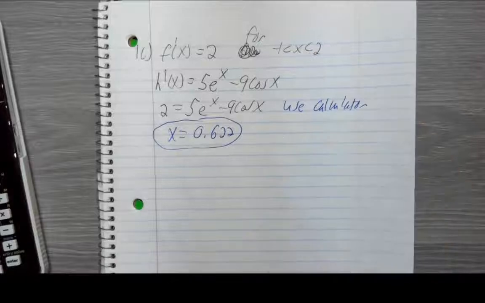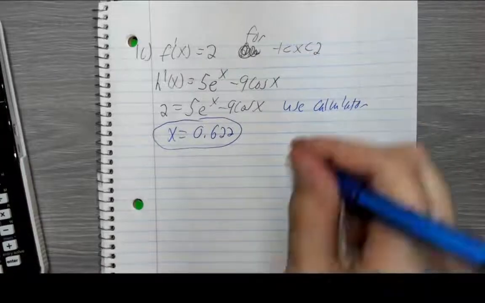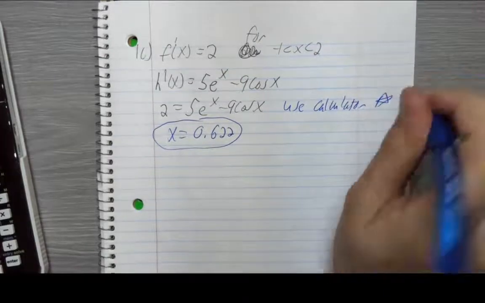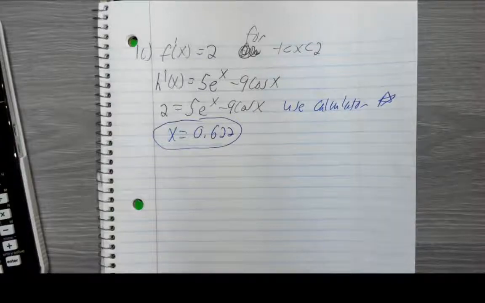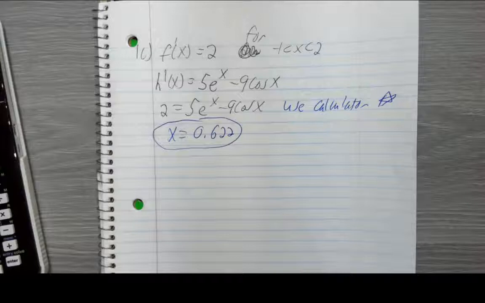I always like to preface when I use my calculator. I'm not positive it's necessary. I don't think you need to say use a calculator, I just recommend it.